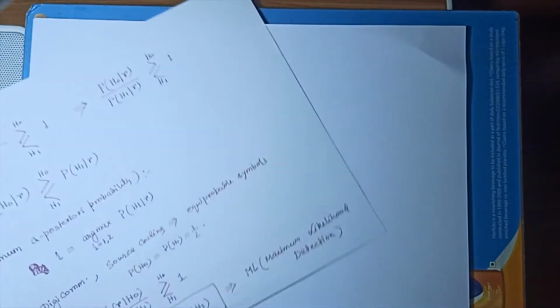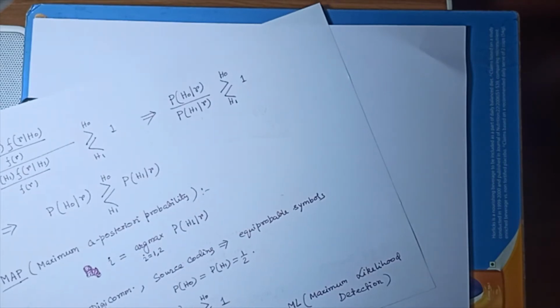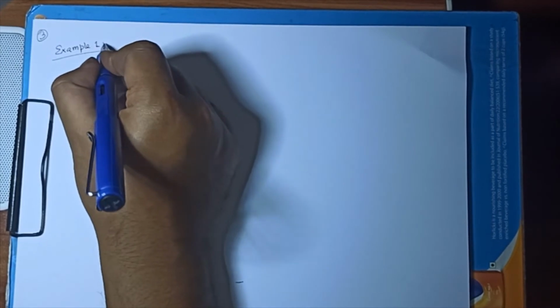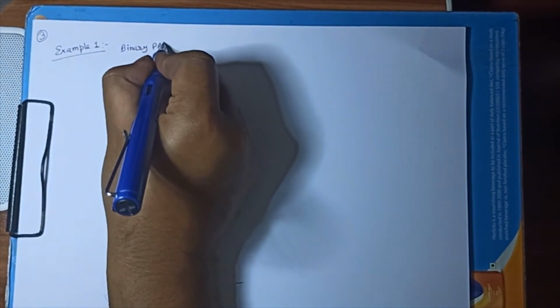Okay. So what I'll do, I'll basically move towards one example first, of how the decision boundary works, and I'm starting with the simplest one, that is the binary PAM, or like the example we have shown in the last class. So let us show how the regions will be. So example 1, let us take the binary PAM or antipodal PAM.